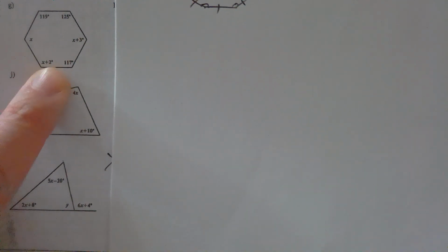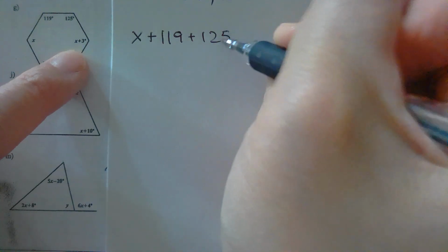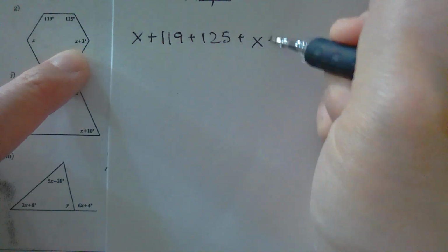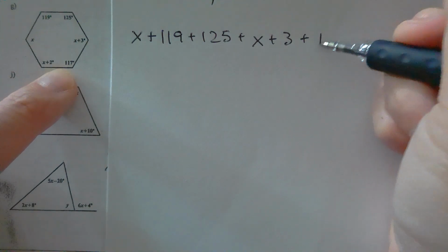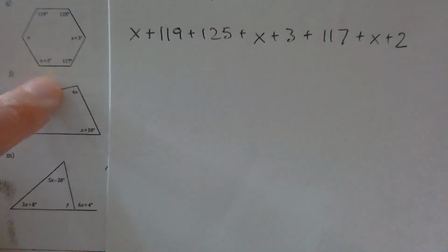So as we said, we know that the angles add up to 720 degrees. So set up your equation: x plus 119 plus 125 plus x plus 3 plus 117 plus x plus 2.